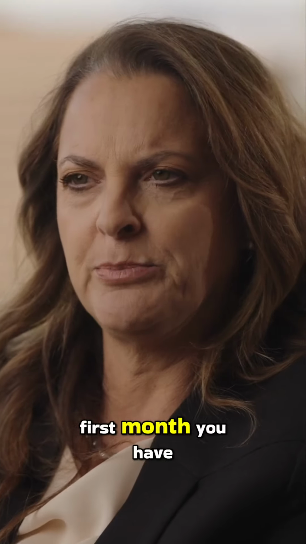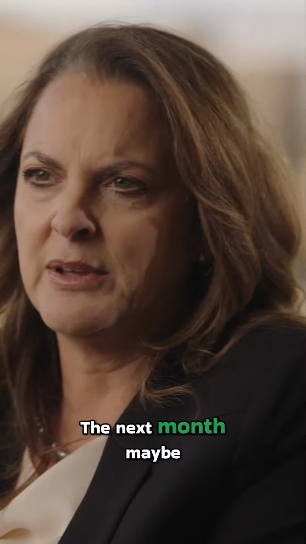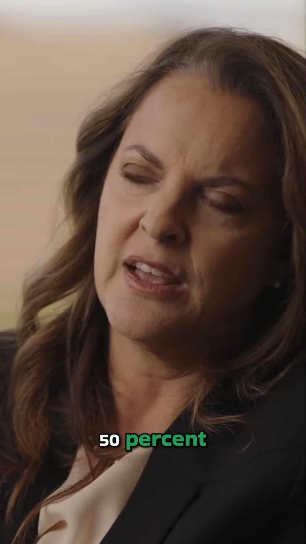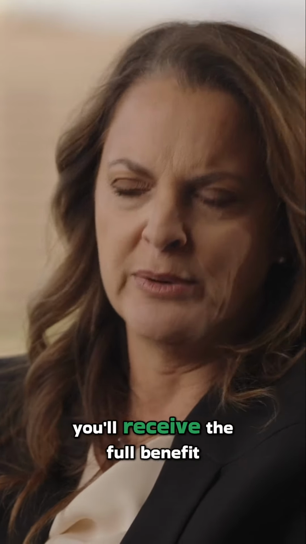So let's say the first month you have a 30% loss of income, you'll get 30% of your benefit. The next month maybe it's 50%, 50%. Once you hit 75% loss of income or more, you'll receive the full benefit.